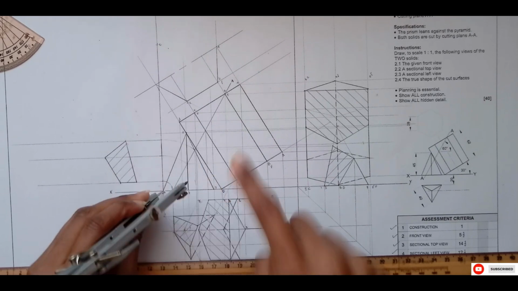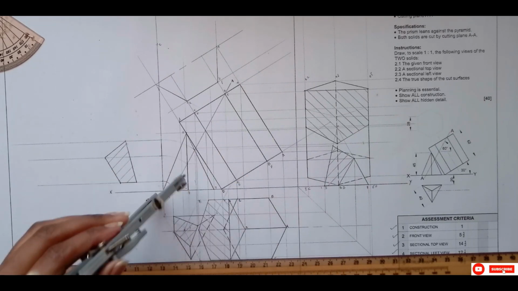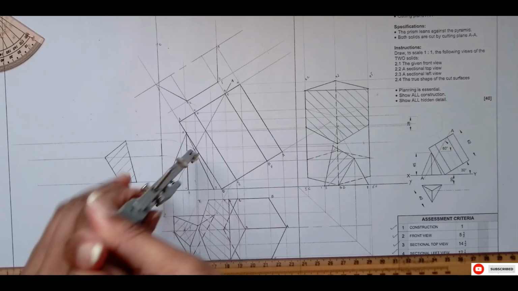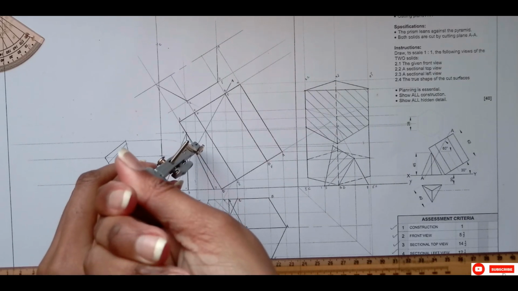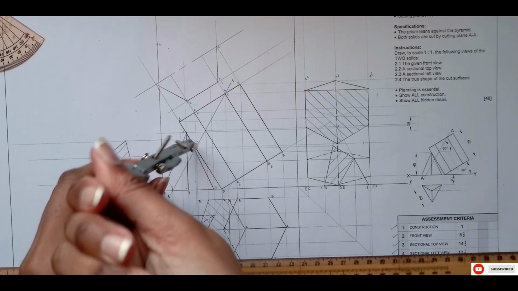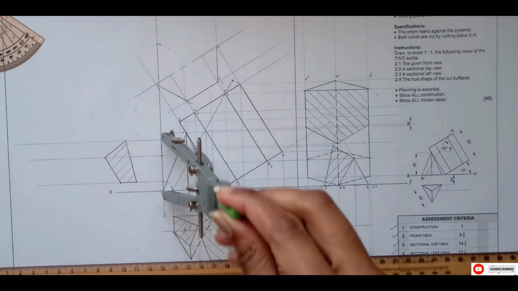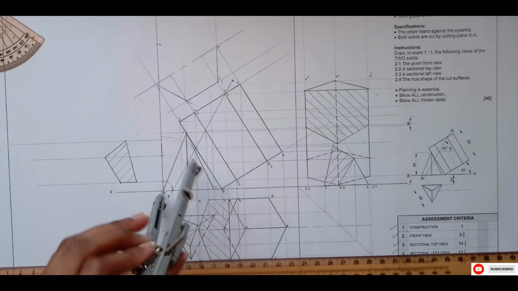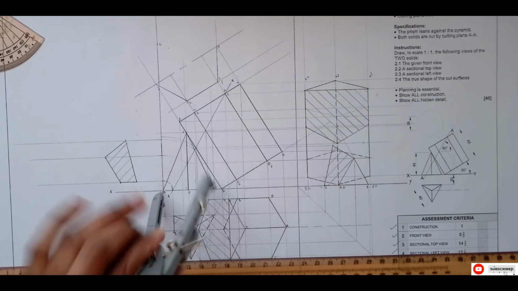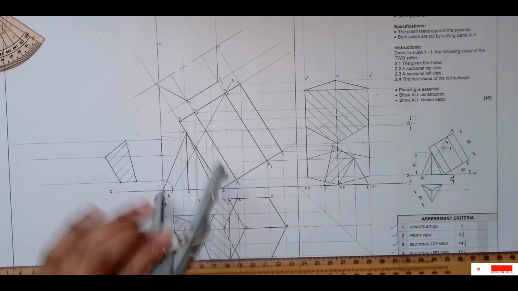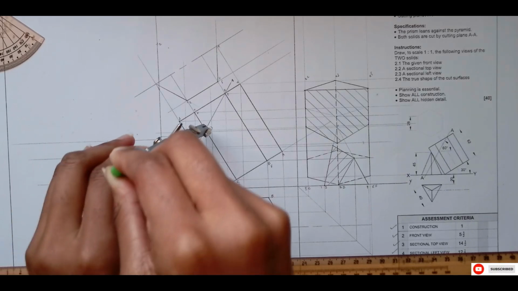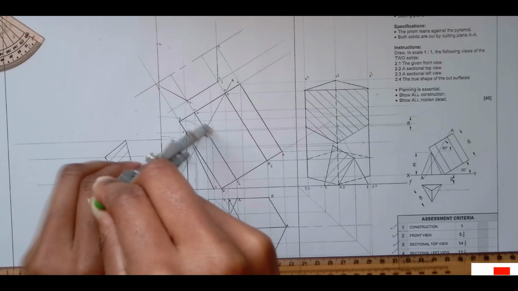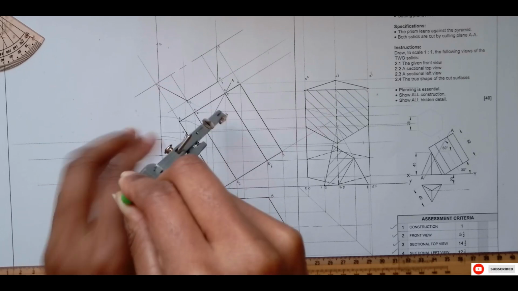Take it to point D, point D, and then CE, and then BF.